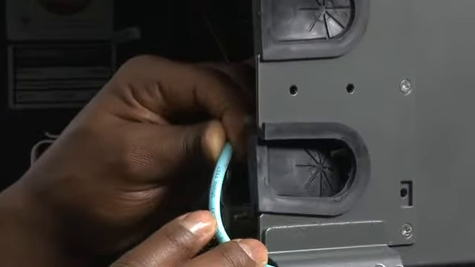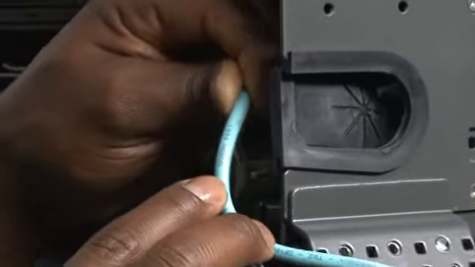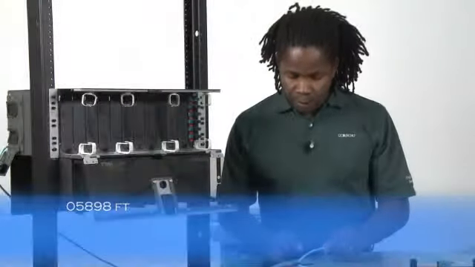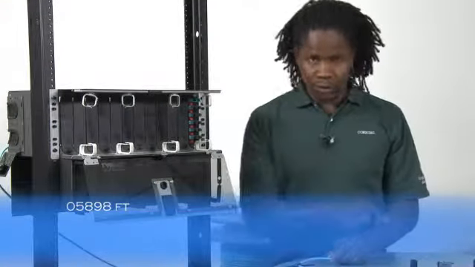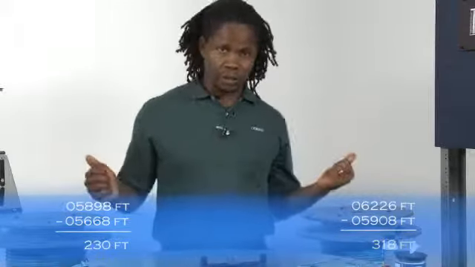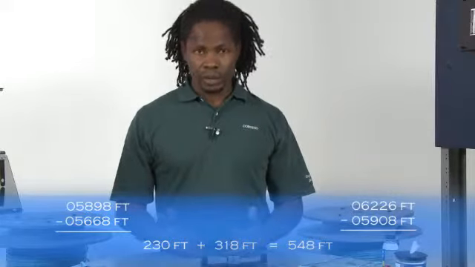Let's start with the fiber. Obtain the foot marking on the cable closest to the connectors. In this case, it's 5,898. Also obtain the foot marking on the other end closest to the splice point. In this case, it's 5,668. That will give me the length of fiber on this reel, and I will repeat the same on this side. Subtracting those 2 numbers will give you the reel length for each reel. You add the 2 together, and that should give you the total length for my system.